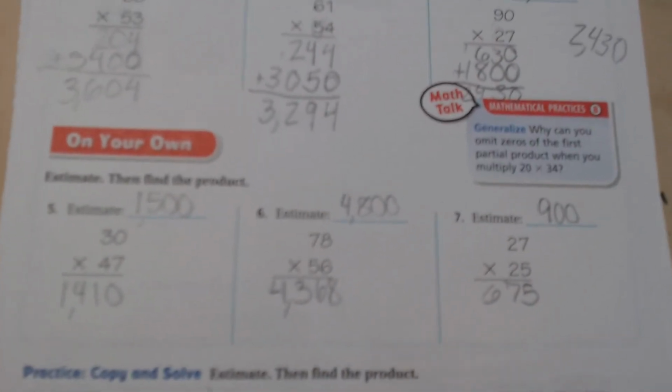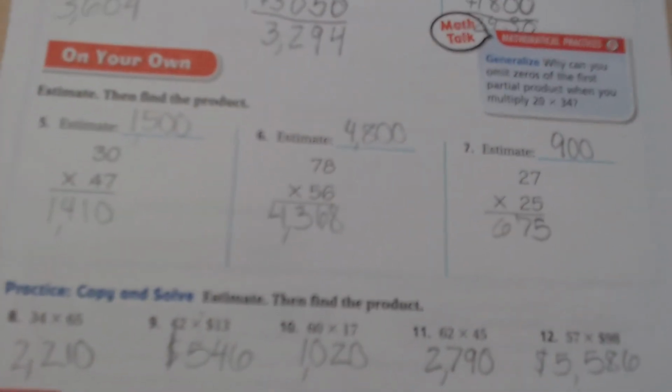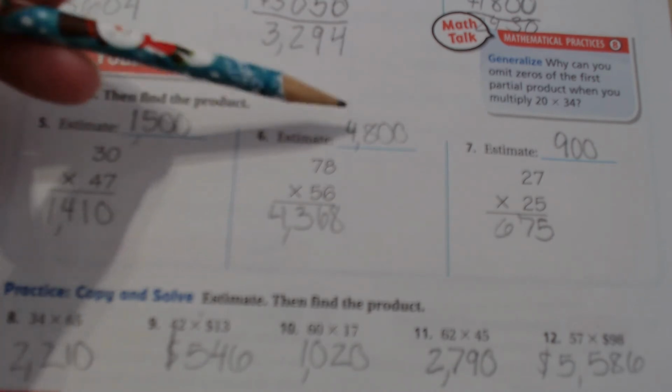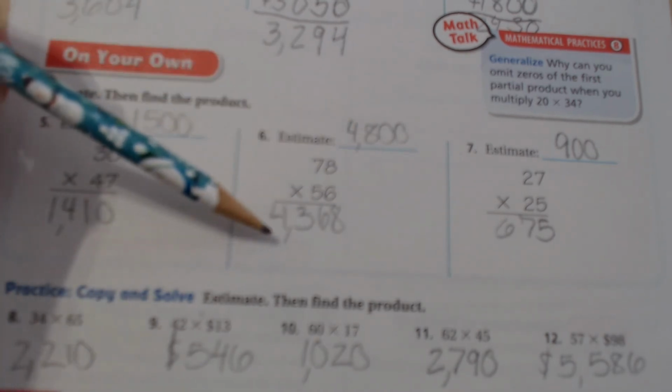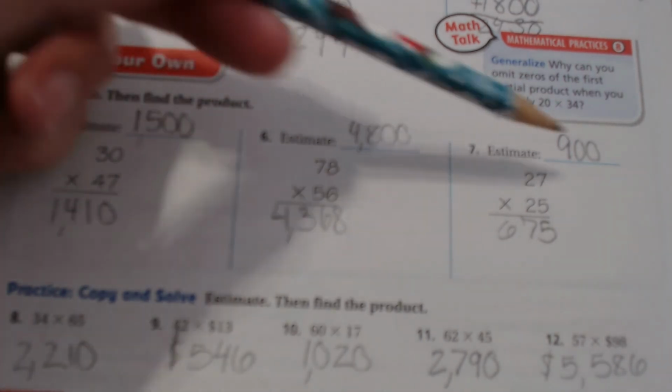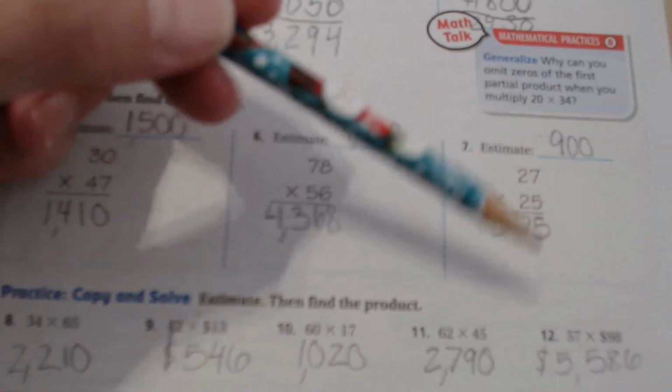Okay, let's see how you did. Number 5, estimate was 1,500. Answer was 1,410. Number 6, estimate was 4,800. Answer was 4,368. 7, 900.